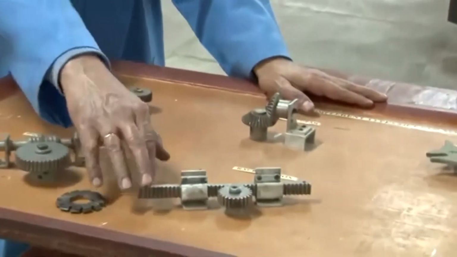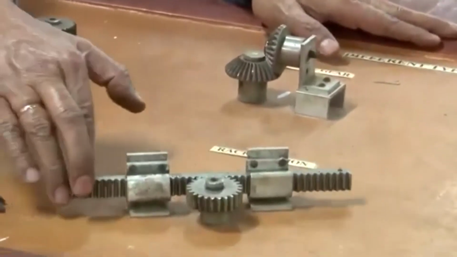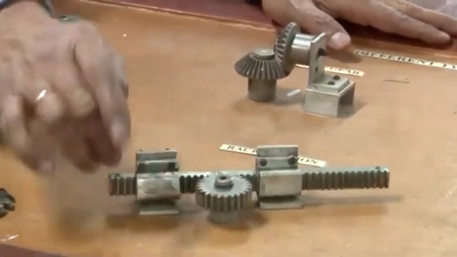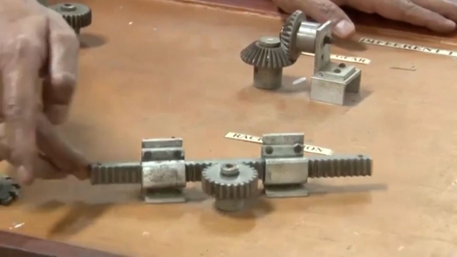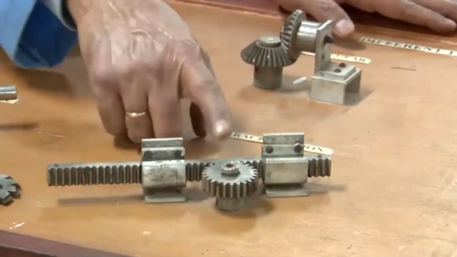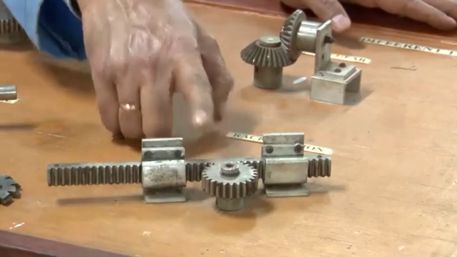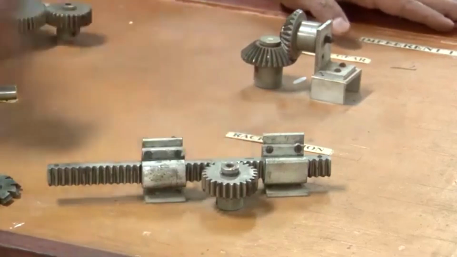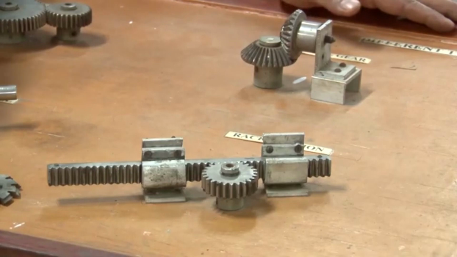All right. And here there is no locking mechanism, as you can see, so both can be a driver. Pinion can be a driver and this can be driven, or the rack can be a driver and the pinion can be driven. All right. So, this is how this mechanism differs from the worm and worm wheel.